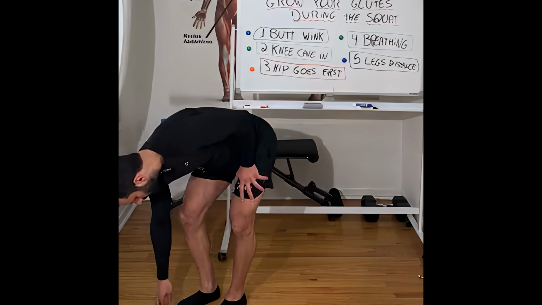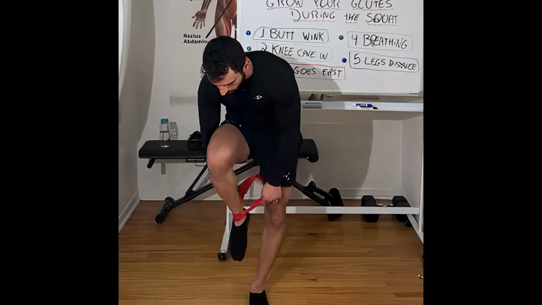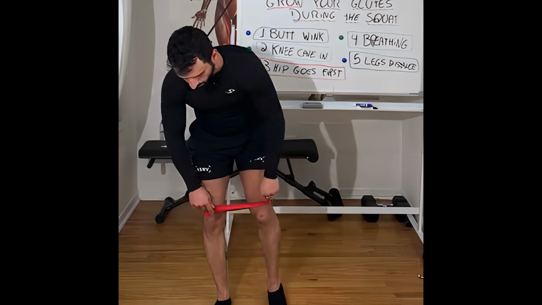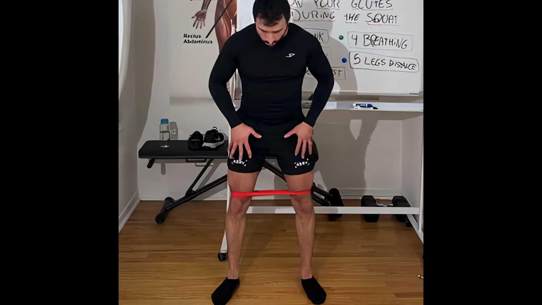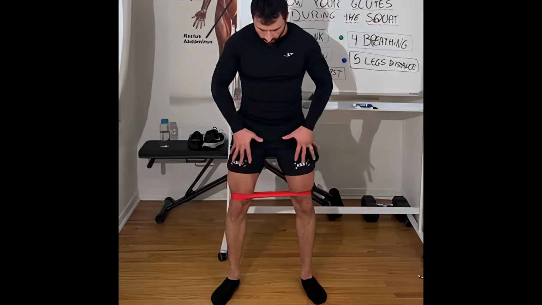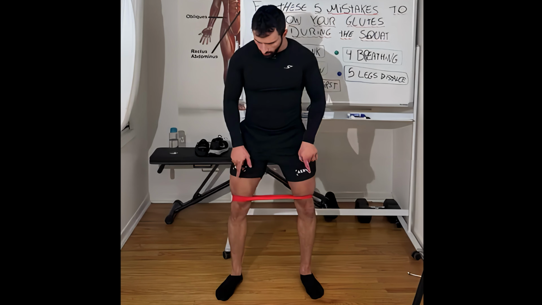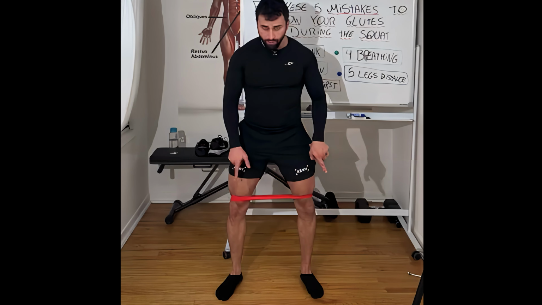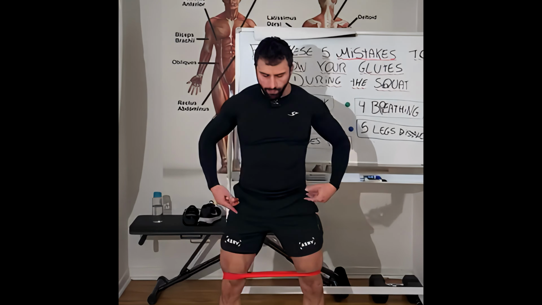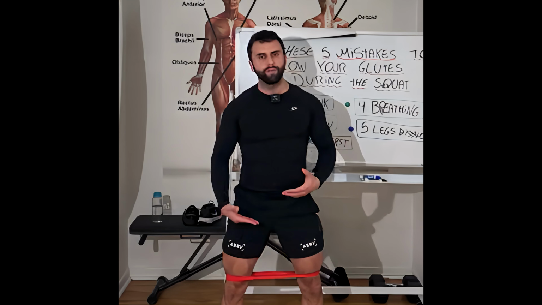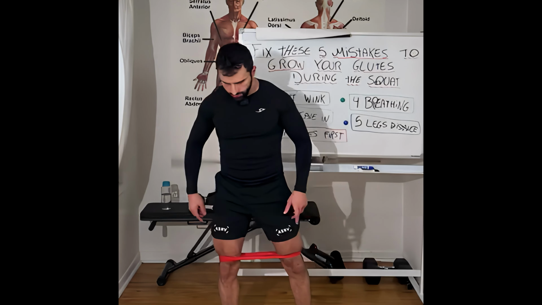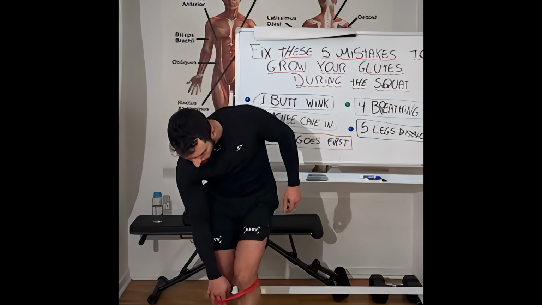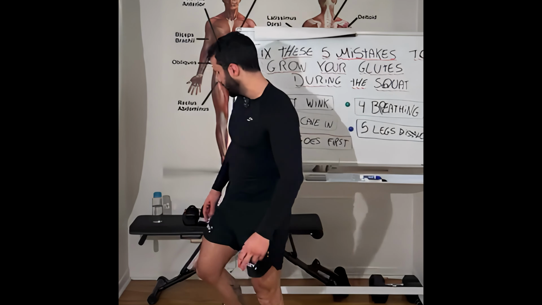Some people use the band up on the knees, which is not wrong, but most of the time when you have the band here, you only think about your glutes by opening the hip, and sometimes you don't open your feet as you should. You just move your hip. By using it down there, it's easier for you to think about the whole leg, not only your glutes. That's how you fix the knee cave in.